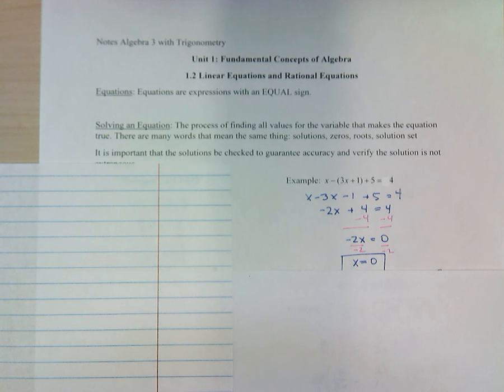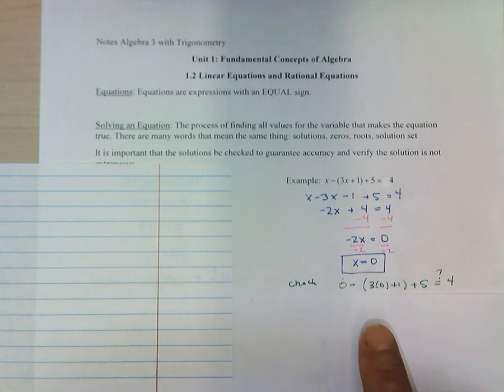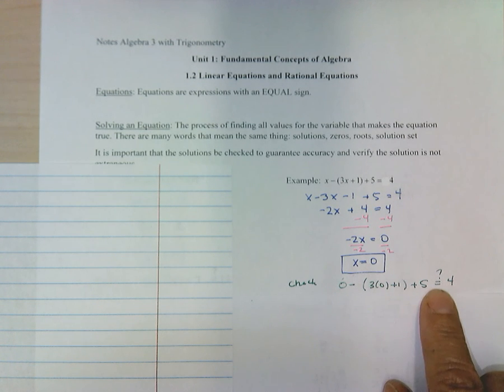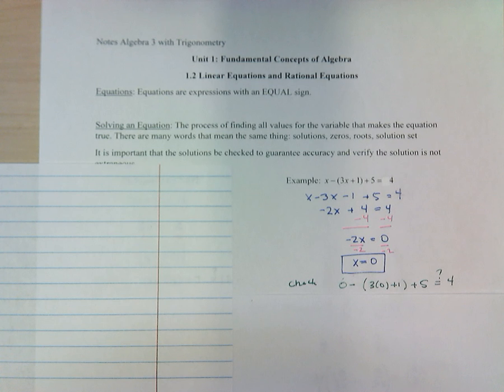And I've chosen this problem on purpose because sometimes students think, oh no, I got 0, it's wrong. There's nothing wrong with that. It actually worked. So you could check it, you plug the 0 back in for x, this is the long way to check it. And you do the math, and I have a question mark over the equal sign. I want to see if the left side is equal to 4, and you could put it in the calculator like I did before. And that one works.